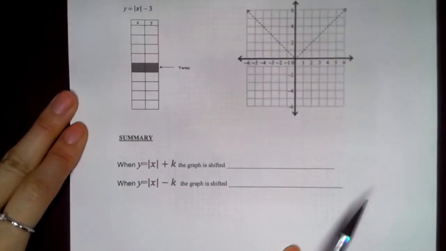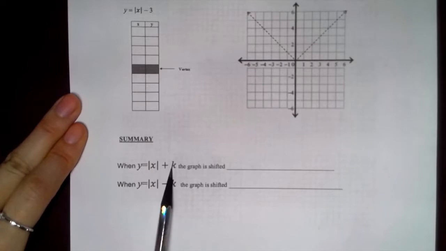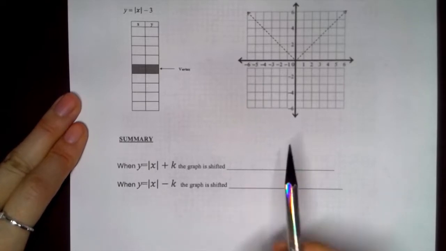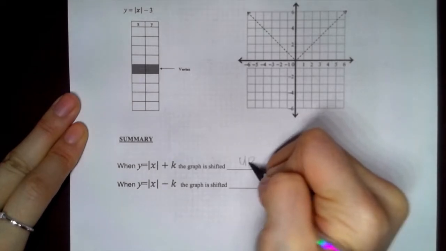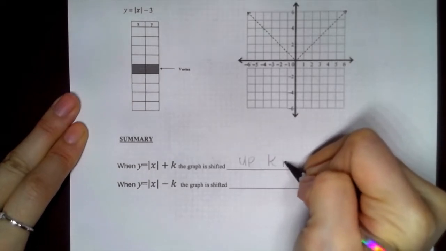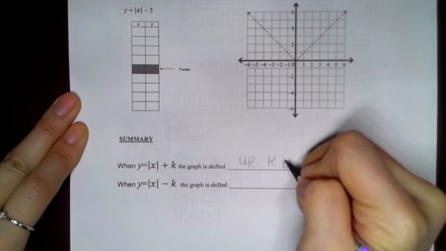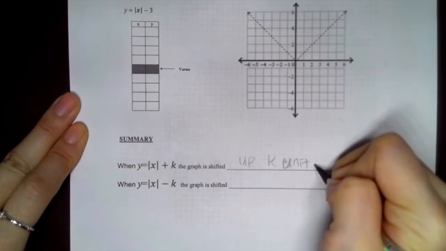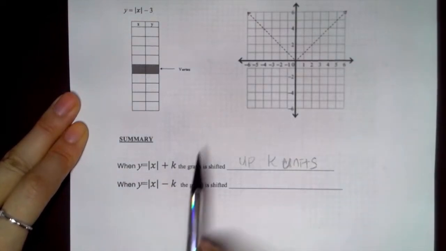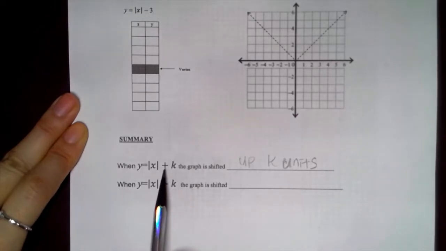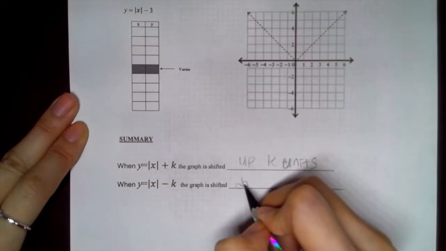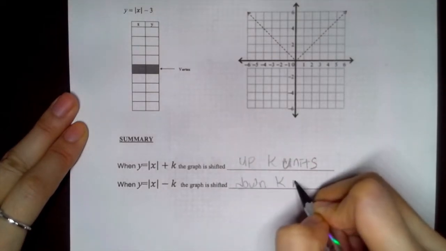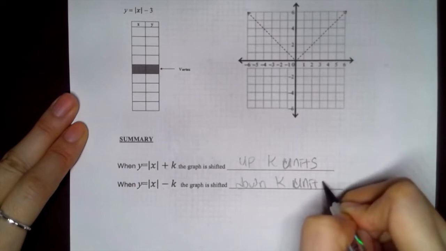And then look, summary. So when you have that form, then the graph is shifted up k units. So it goes up. Up and down is exactly the same. When you have plus k, then you go up. Minus k, then go down. Shifted down k units. Okay?